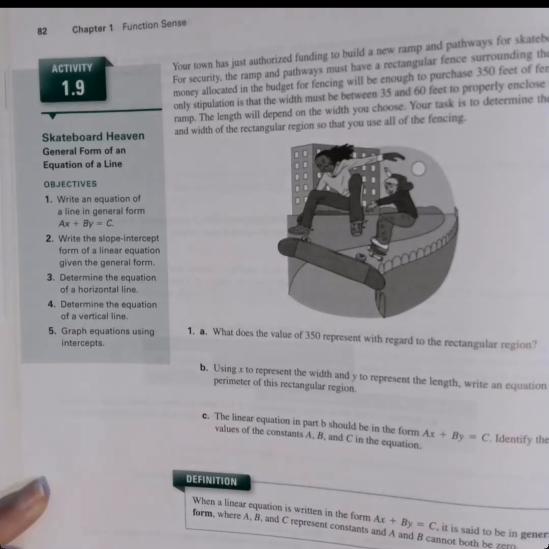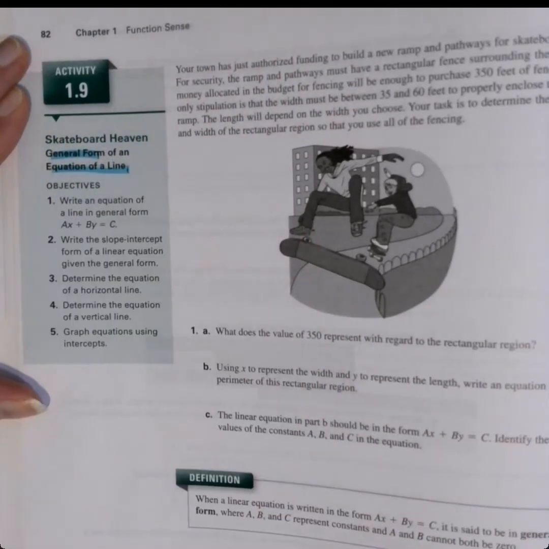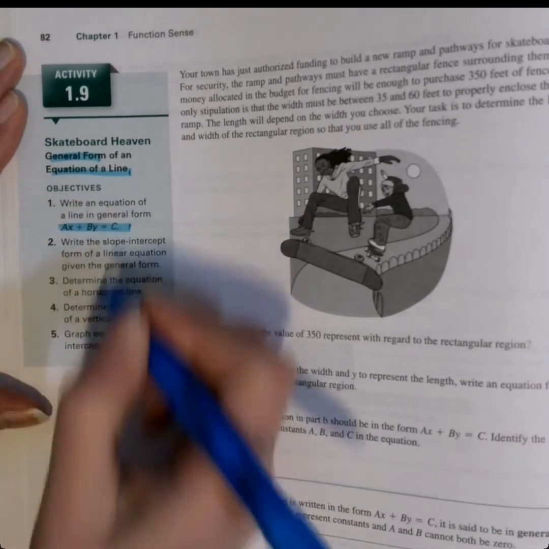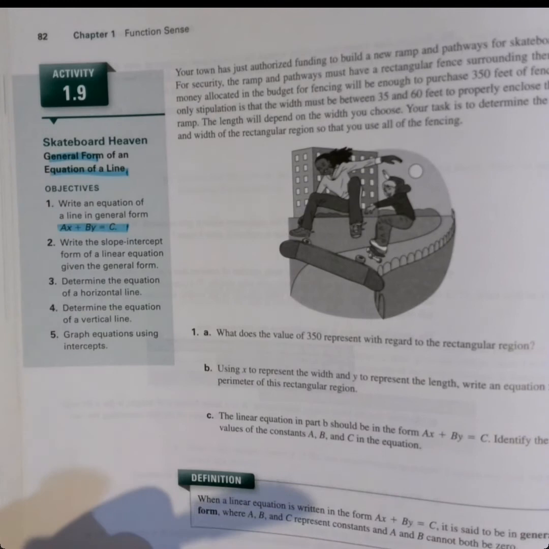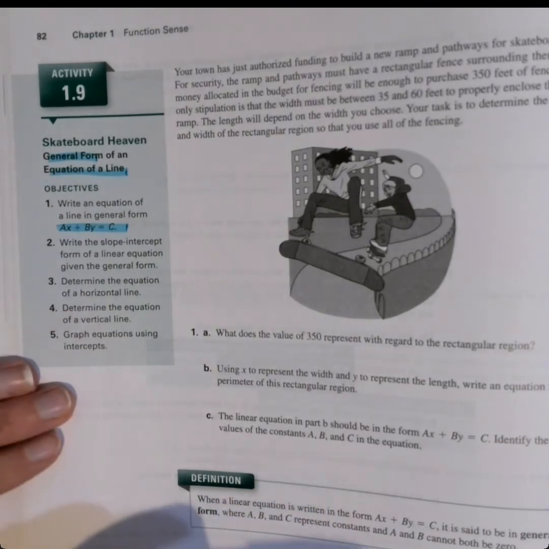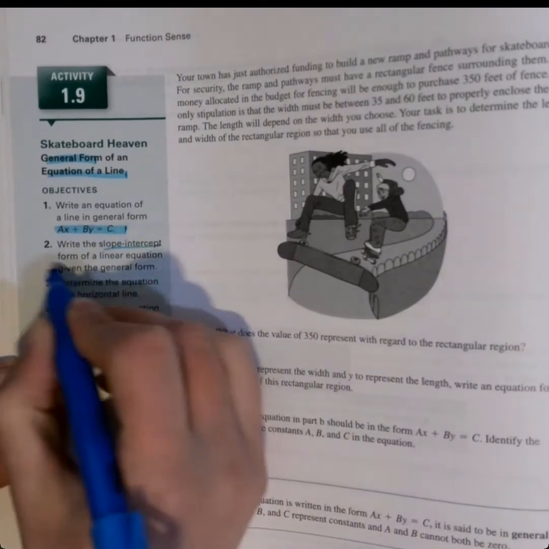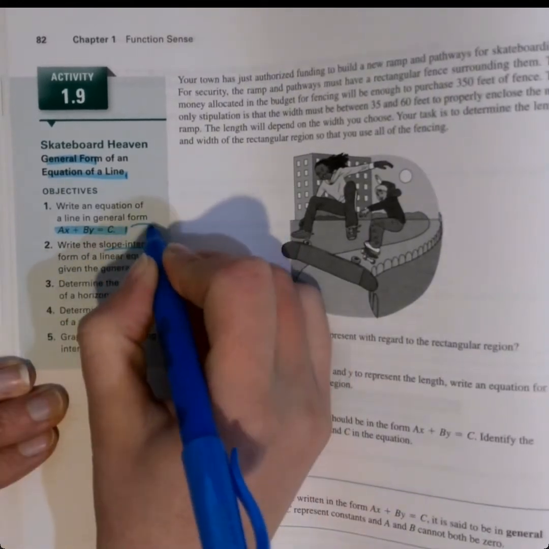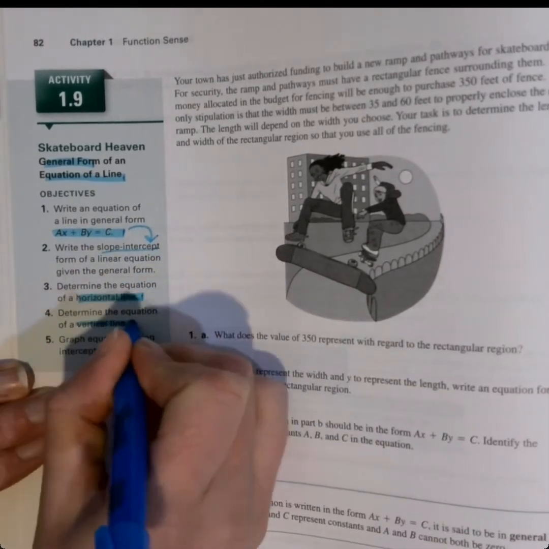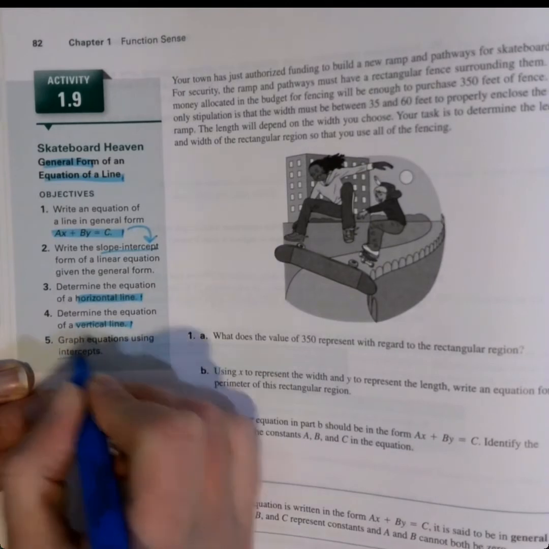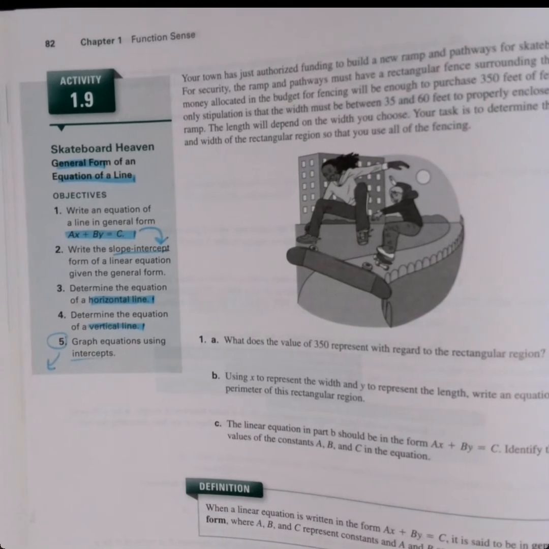In section 1.9, we're going to look at the general form of the equation of a line. The general form is ax plus by equals c, as opposed to slope-intercept form, which is y equals mx plus b. We're going to write the slope-intercept form of the equation in general form, so turning it from general form into slope-intercept form. Then we're also going to talk about horizontal and vertical lines and graphing equations using intercepts. This one we've done before in previous sections, so we'll redo that for general form equations.